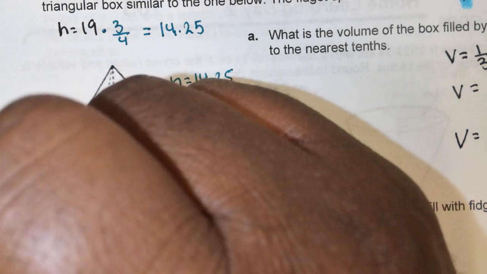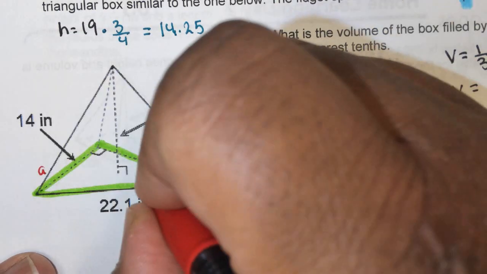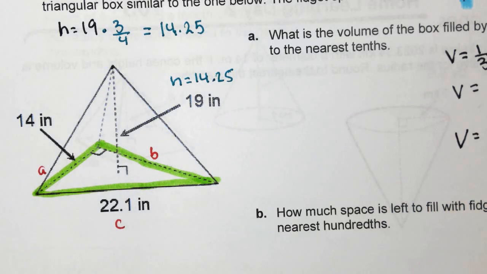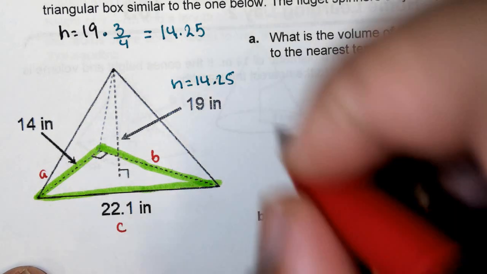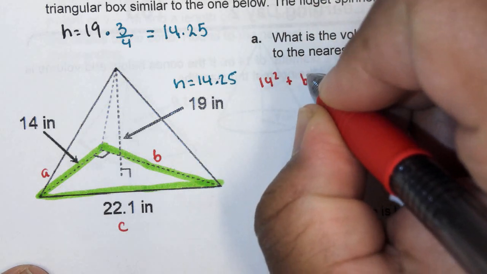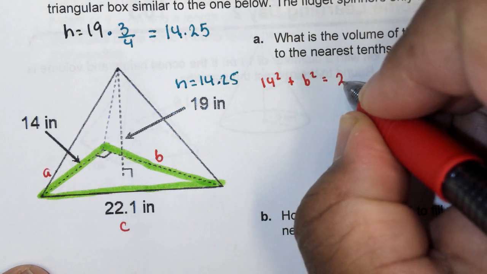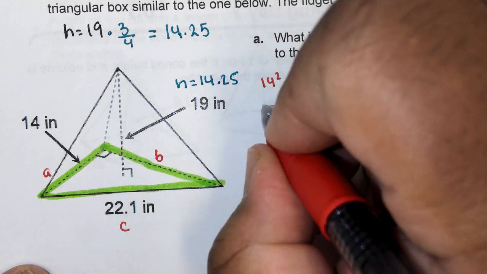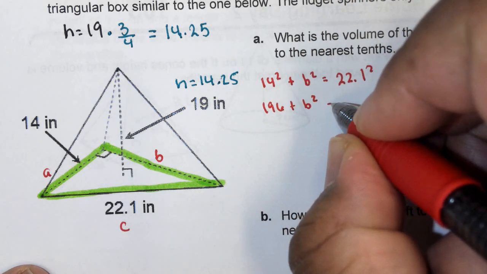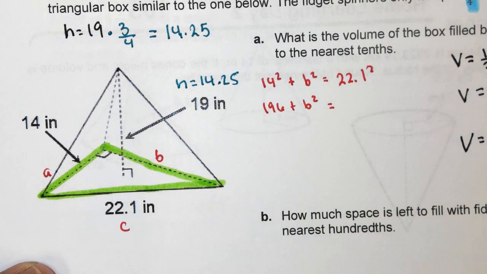I can label though. 14, we can call that A. What I'm missing is B. My slanted side, 22.1, is C. 14 squared plus B squared equals 22.1 squared. 196 plus B squared. 22.1 squared, I forgot.